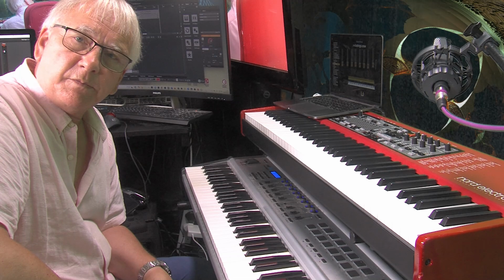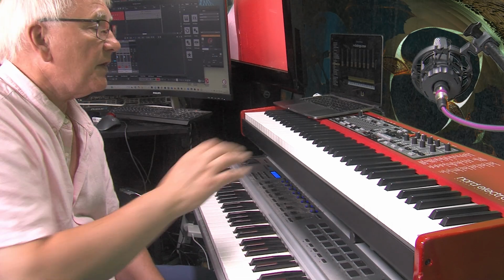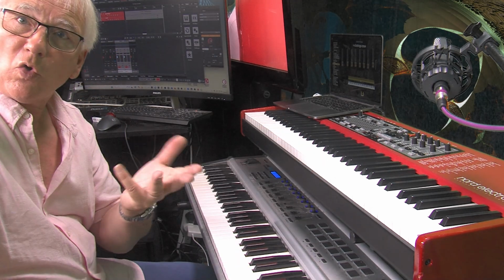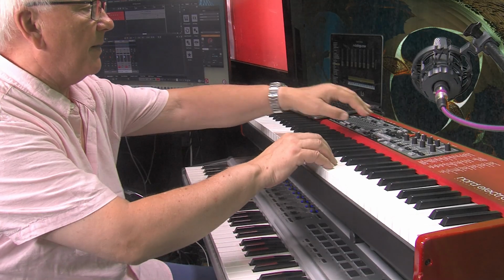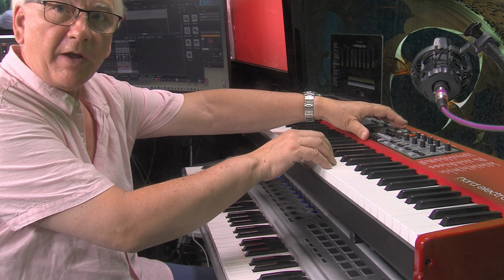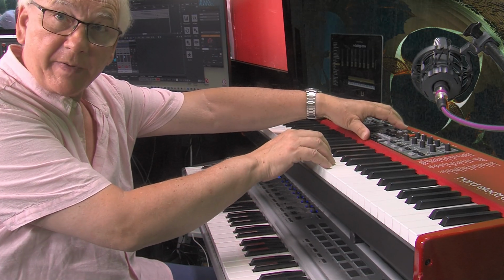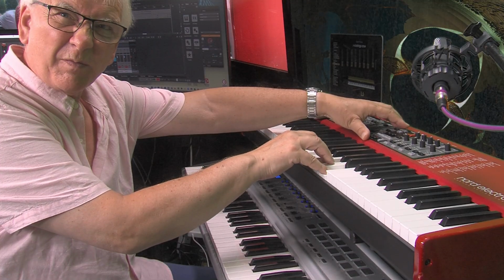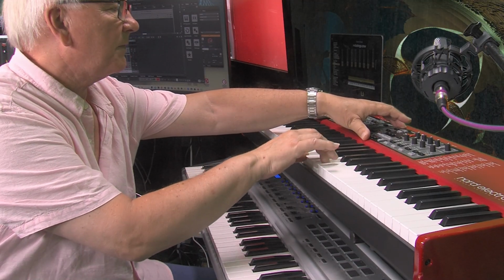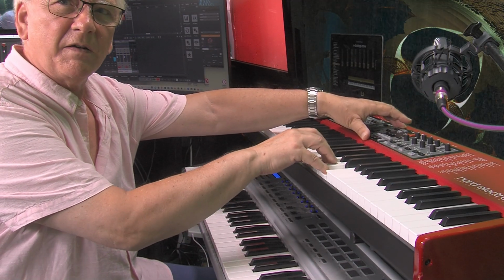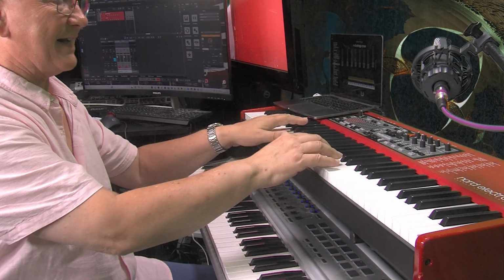So, we can use another keyboard like the Nord. The Nord's got some nice sounds in. The stock ones that I'm using on here, we've got an ordinary piano, electric piano, more clavy-ish, gets harder. We're back to the organs.